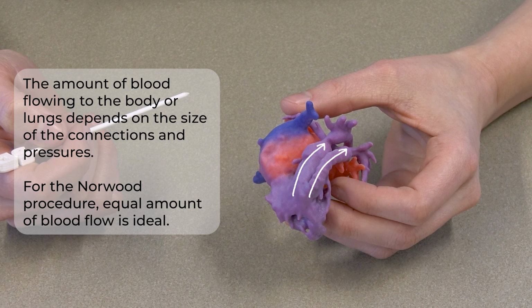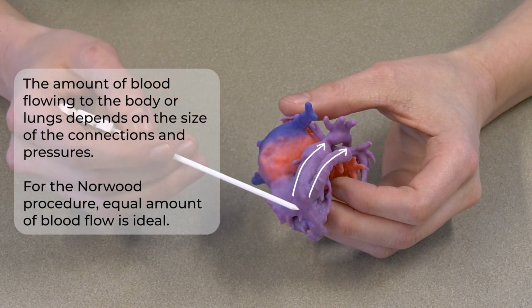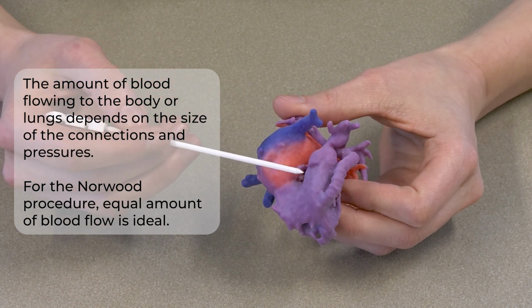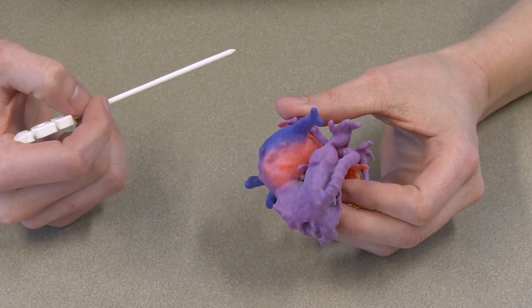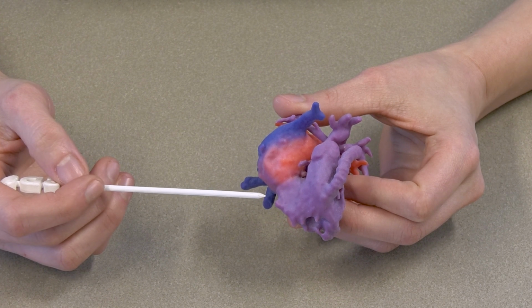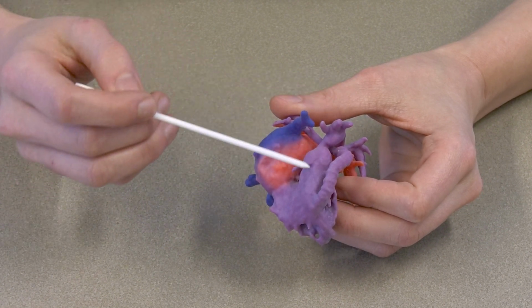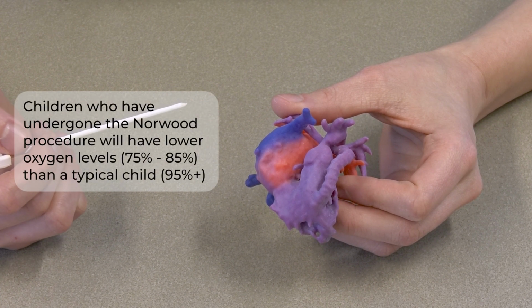In the heart with the Norwood procedure, we want approximately equal amounts of blood to go to the lungs through the Sano shunt and to the body through the neo-aorta. Notice that this purple, partially oxygenated blood is what is heading to the body. This is why patients with a Norwood procedure have lower oxygen levels.